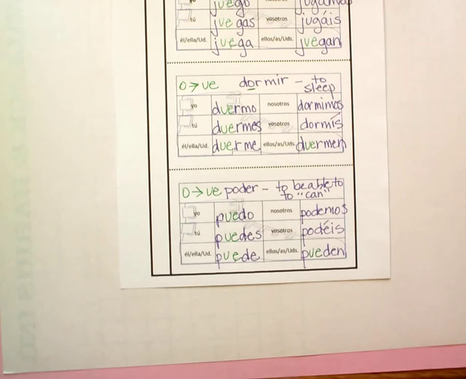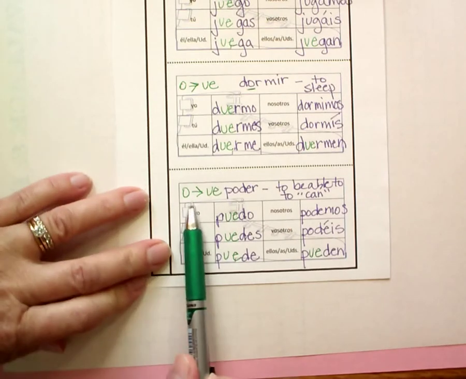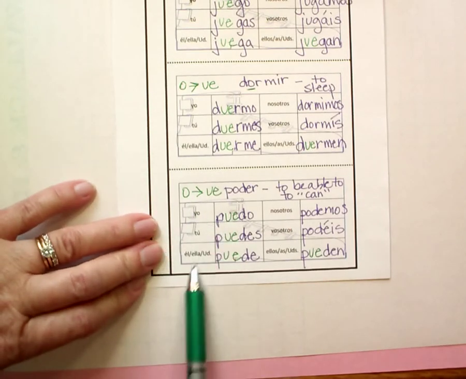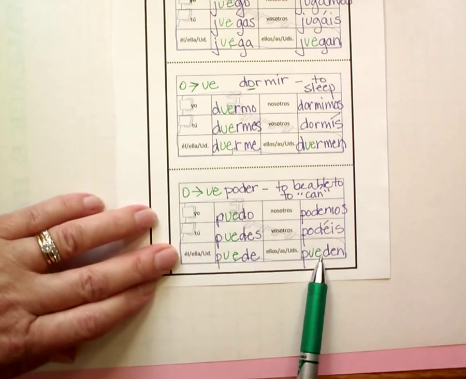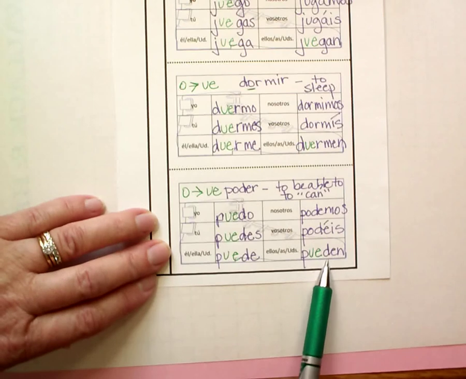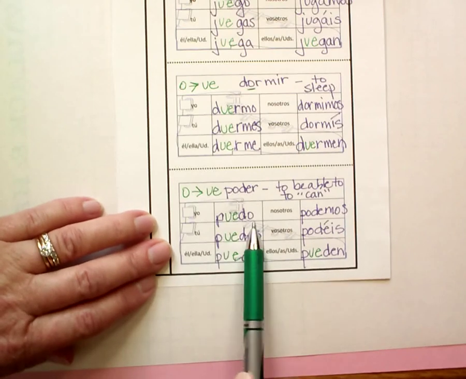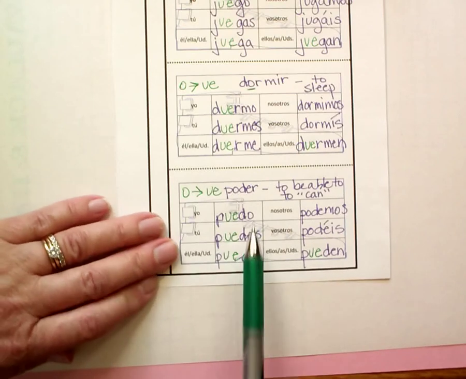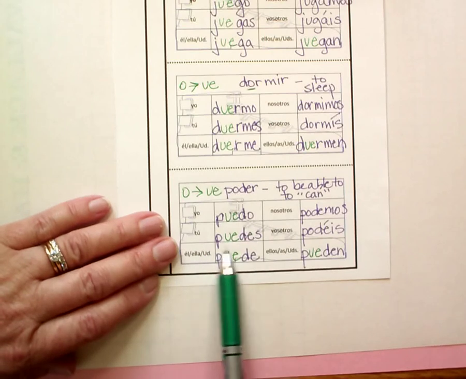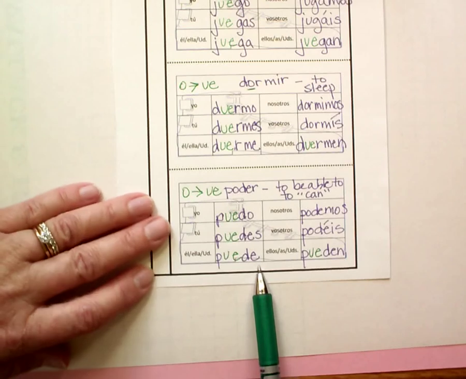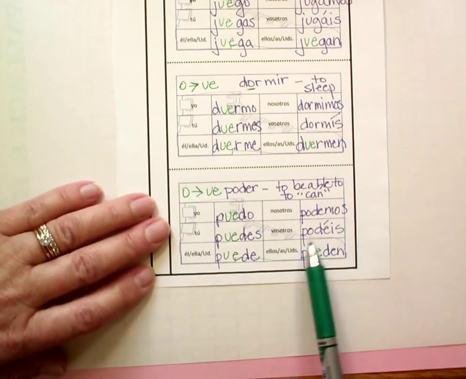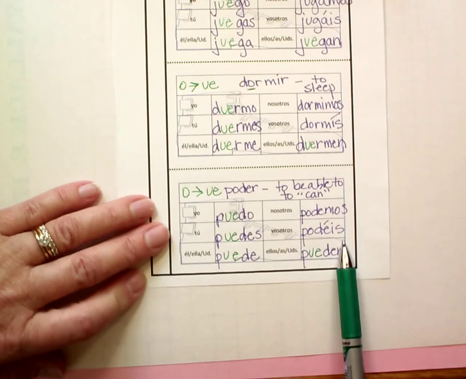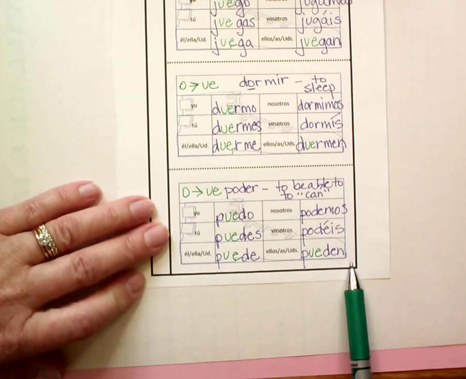Okay, and now that you're back, you can see that we changed the O to the UE in the singular side of our six-pack box and the third person plural of our six-pack box. So we've got puedo, repitan, puedo, puedes, puede, podemos, podéis, and pueden.